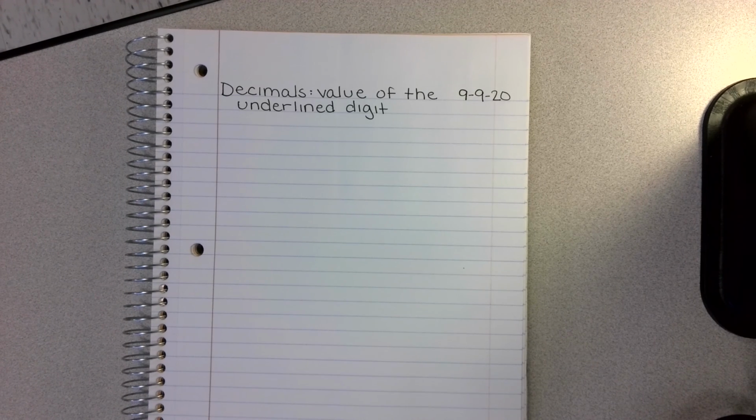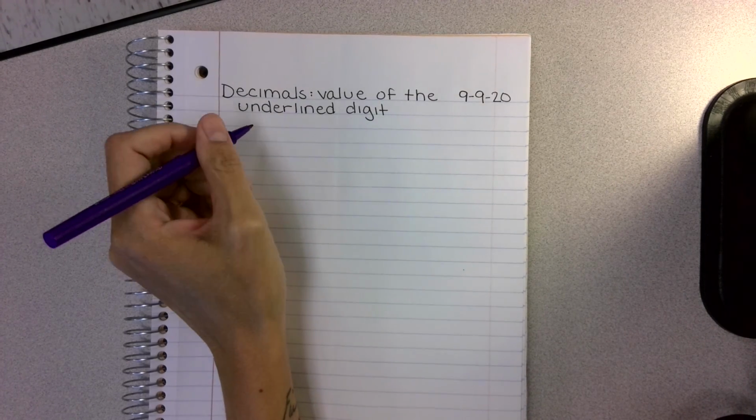All right, so today we are going to talk about the value of the underlying digit for decimals. So it's very similar to the value of the underlying digits that we did at like the first week of school, but I'm going to review it and we're going to add the decimal part to it. All right, so as a review, we're going to think about a mini place value chart.